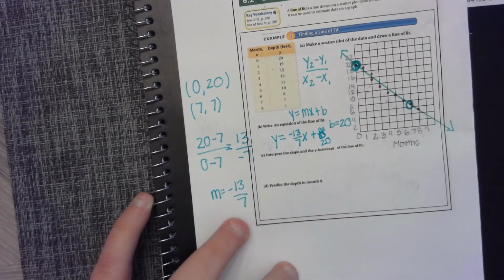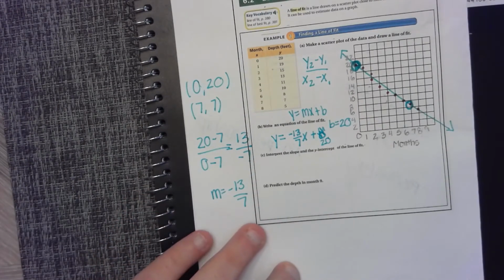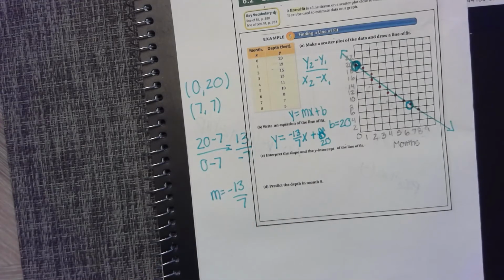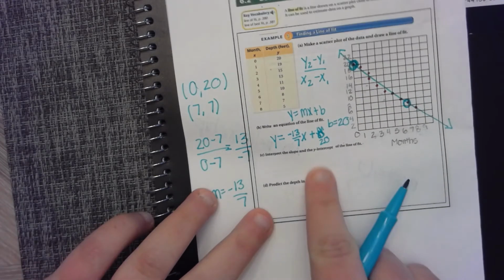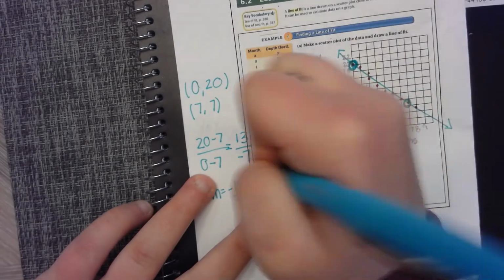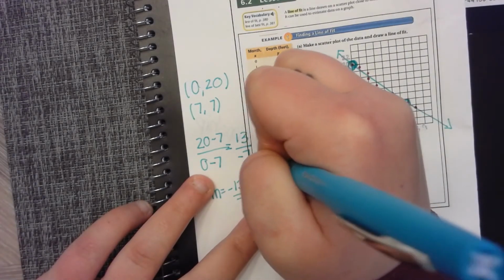Now we need to interpret the slope and the y-intercept of the line of fit that I have created. What we are going to do is interpret, or tell me, what these things actually mean in real life. So in my y-intercept, we have 0 and 20.